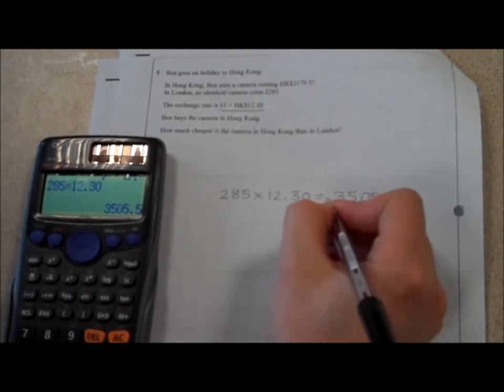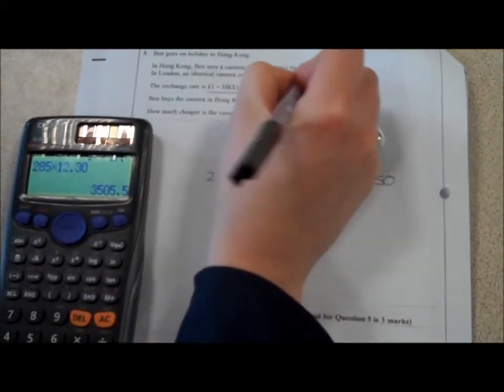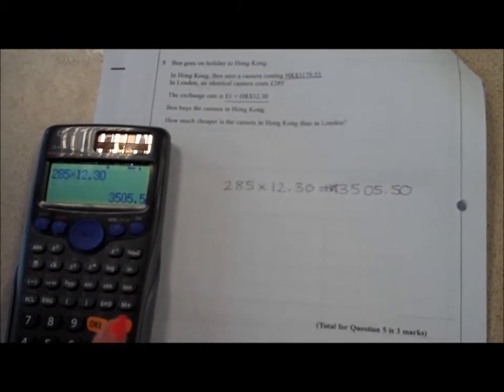Now all I need to do is just think about that with my money, so I've converted it to Hong Kong dollars, so I should really write my Hong Kong dollar sign in there, and I should really add a 0 on the end as well. Then I can do my comparison, and I can see from the question that the one in Hong Kong was £3,179.55. I've just found £3,505.50, so therefore it's more expensive in London, so it's cheaper in Hong Kong. So Hong Kong is then what I write on my answer line.